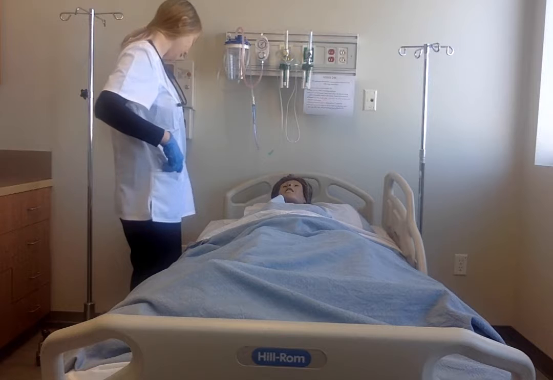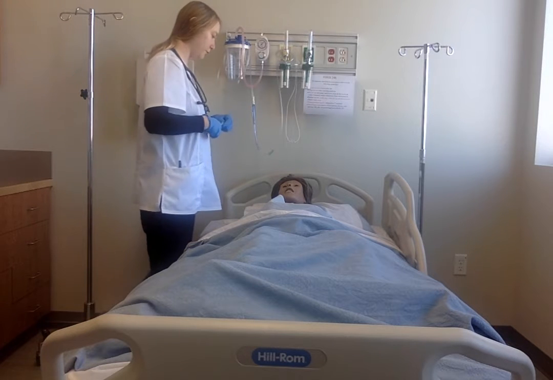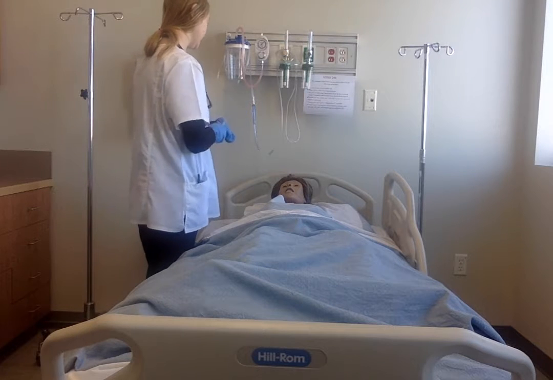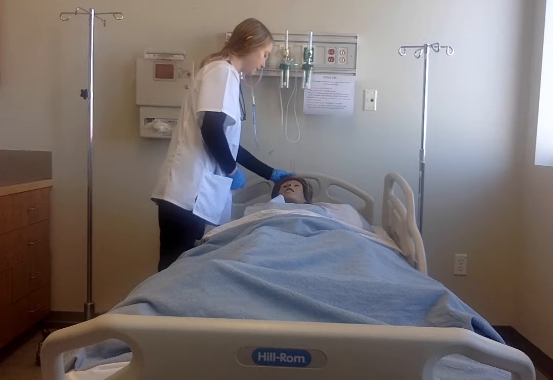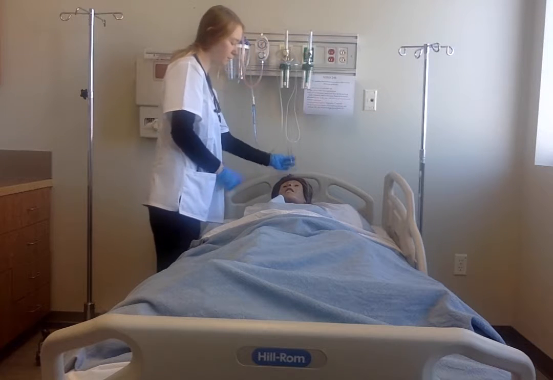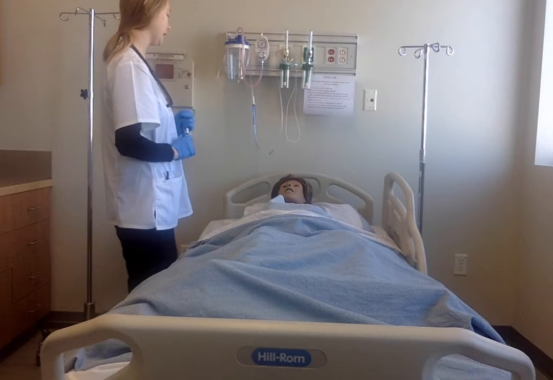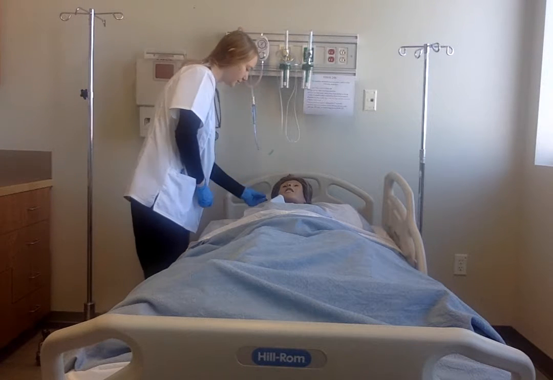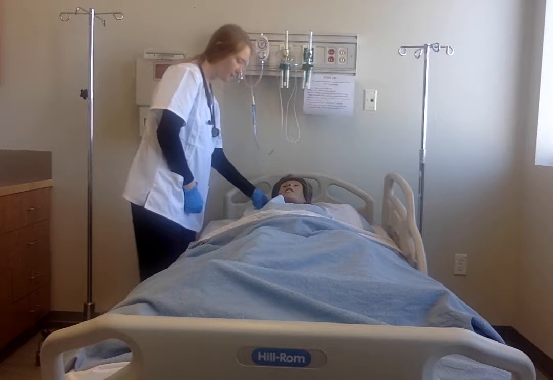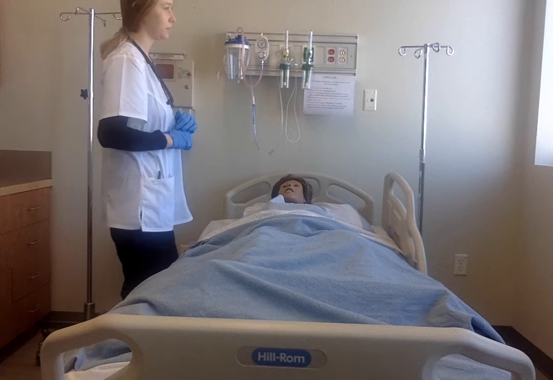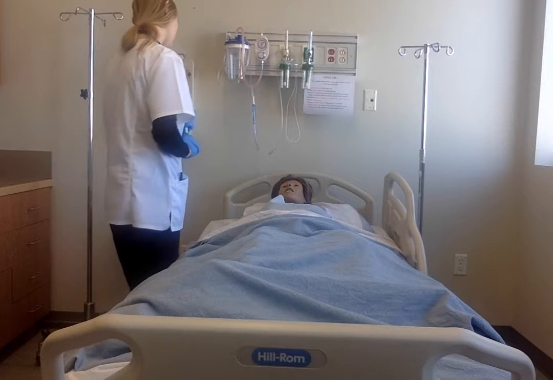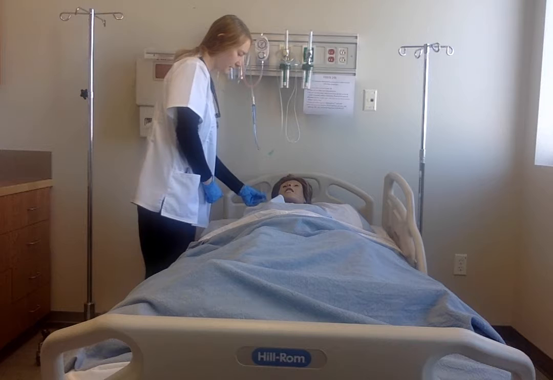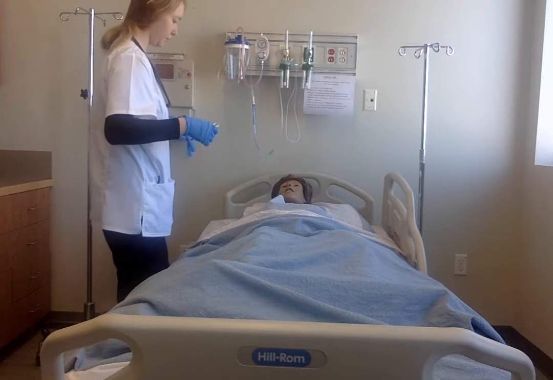Okay, and then now we're going to perform the Weber and Rinne test. So go ahead and tell me if this is equal in both ears. Okay, that's equal in both. Alright, now I'm going to go ahead and perform the bone conduction. Go ahead and tell me when it stops. Okay, and I would also do this on both sides on the patient. And now the air conduction, go ahead and tell me when it stops. And now, okay, so I did that on both sides.